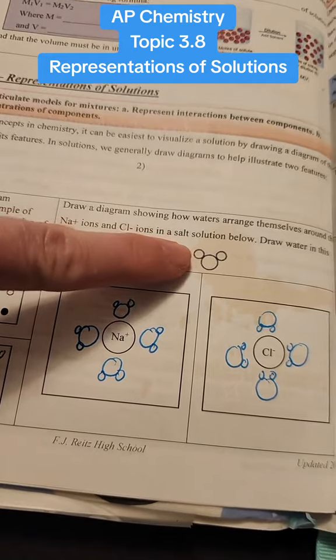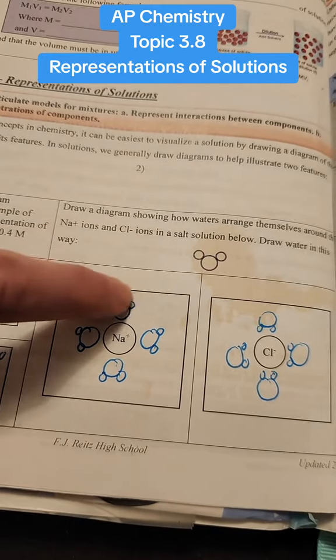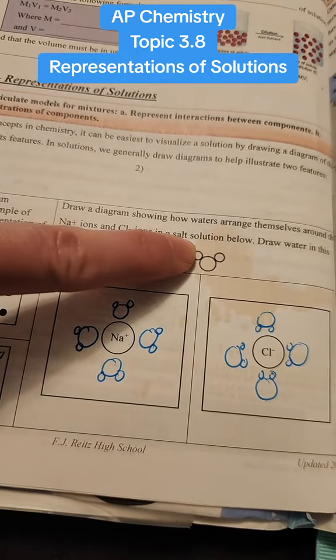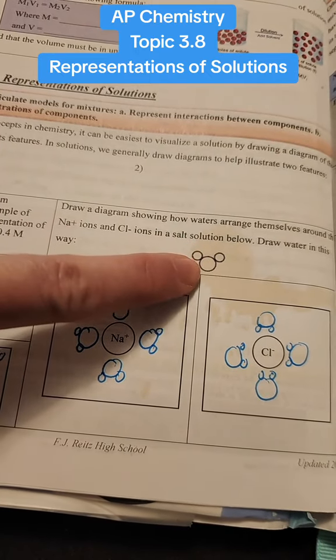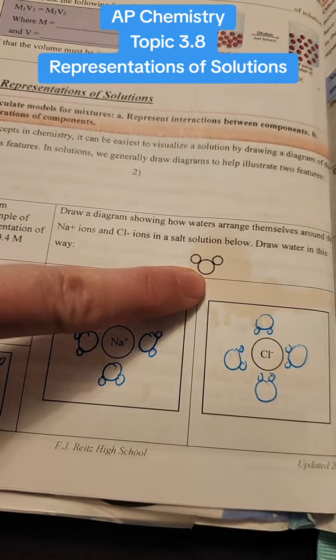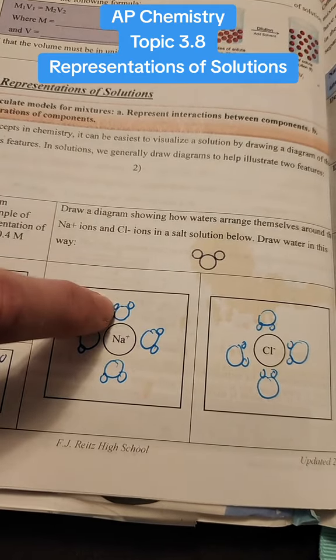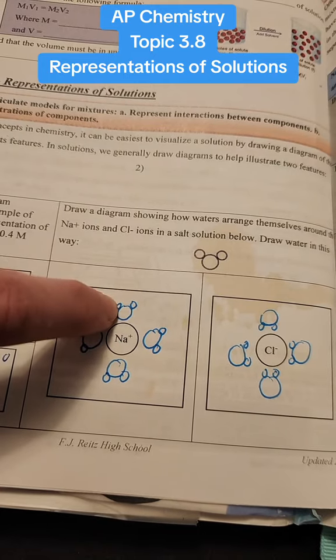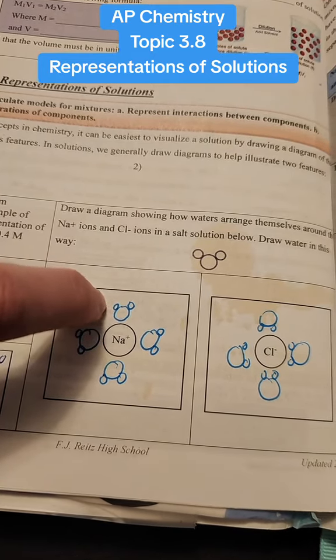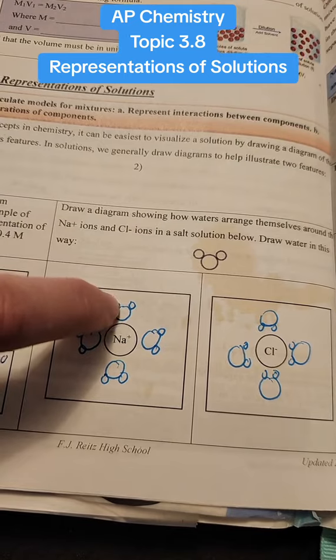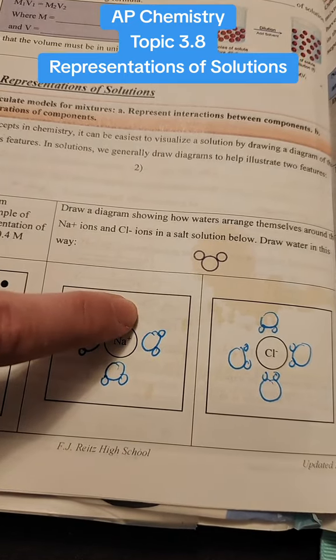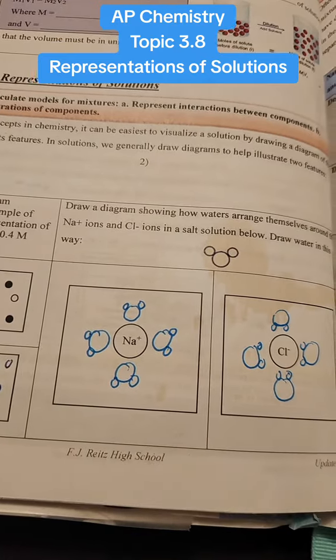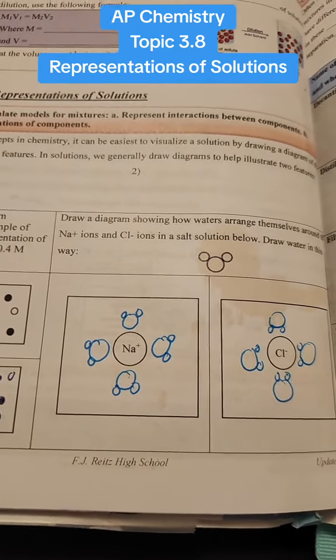First of all, if they ask you to draw water in this way, please draw water in this way. So by drawing water this way, it allows us to clearly see where the partial positive and the partial negative are. If you were to draw these in a straight line, first of all, that is not accurate geometry, but second of all, it makes it very hard for the readers to understand which part of the molecule you intended to be positive and which part of the molecule you intended to be negative.